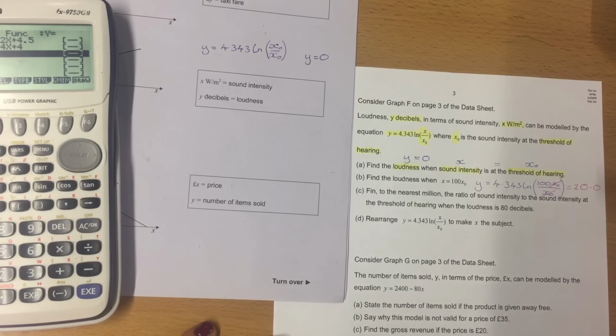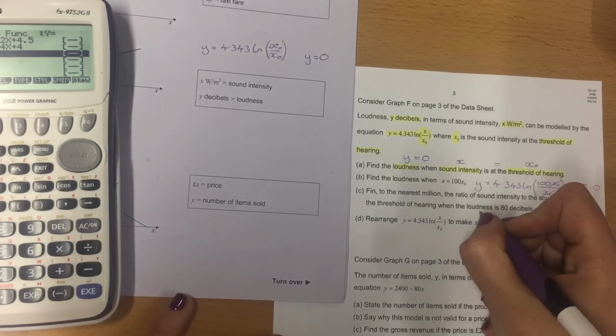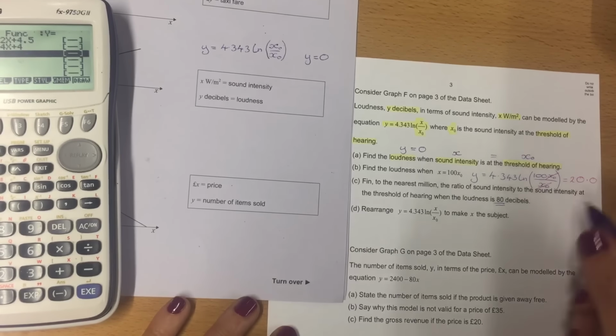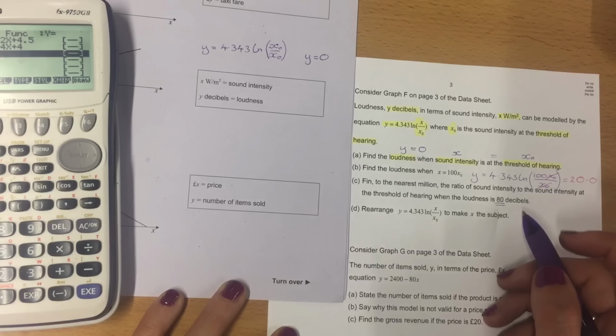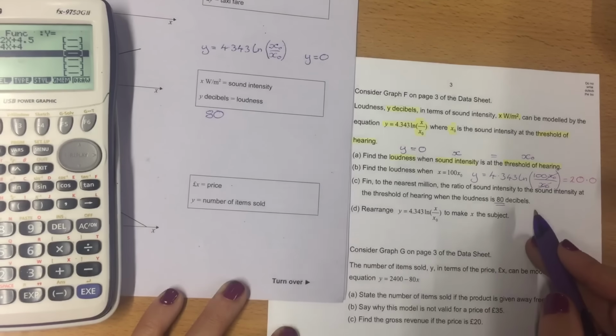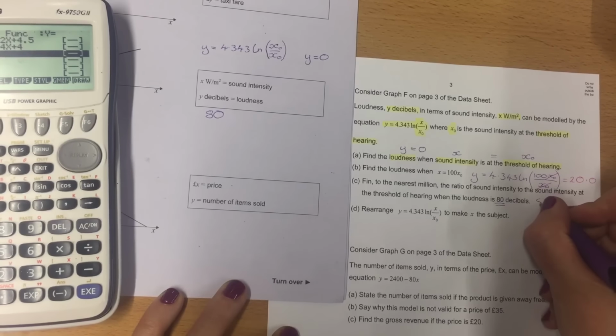If we start off, we know that our loudness is 80, which means that our y value is now going to be 80. And so we've got that 80 equals 4.343 ln brackets, and we don't know how many times it is, so at the moment we'll just put it as A.